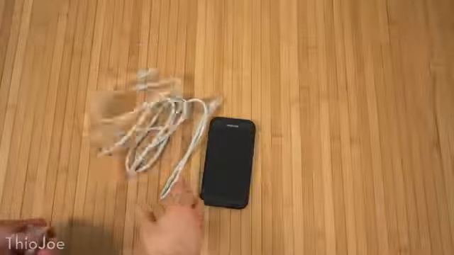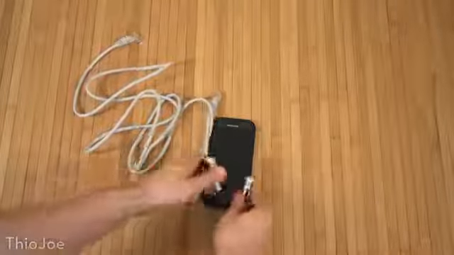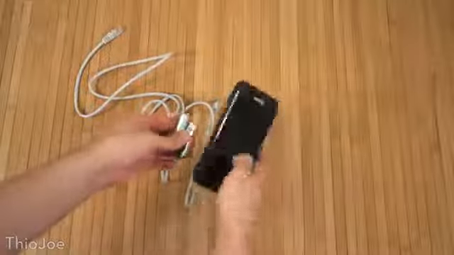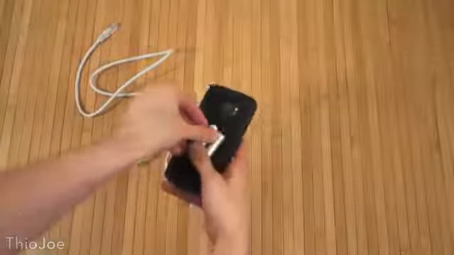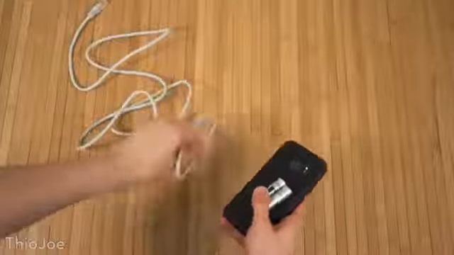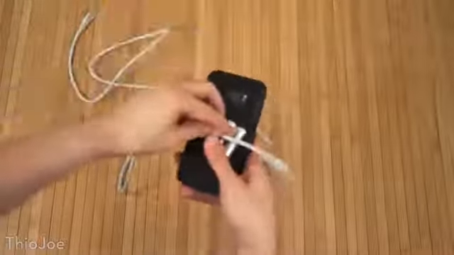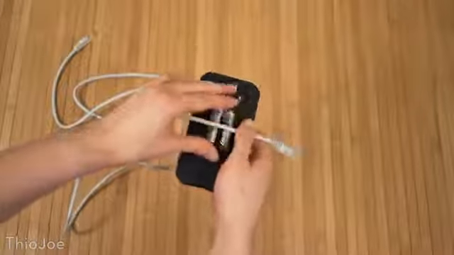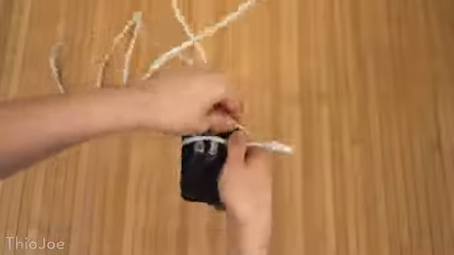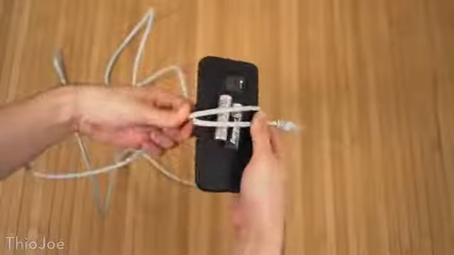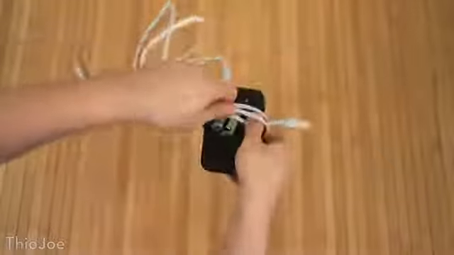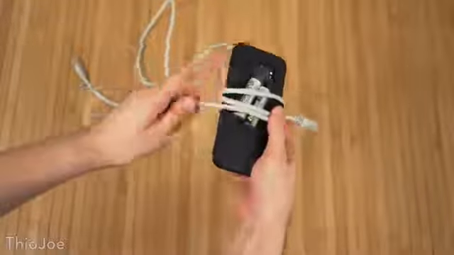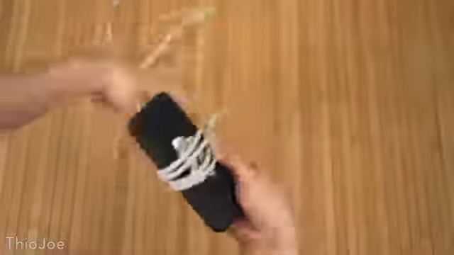So what you want to do is take these two batteries and also get the wire and put the batteries close to the phone, probably behind it. Then we're just going to wrap the wire, I'm just using an Ethernet cable, around the phone and secure the batteries to the phone as best you can. It might be kind of picky, but we got them centered pretty good. Just wrap that around enough until it's really secure, and they're not going to go anywhere.